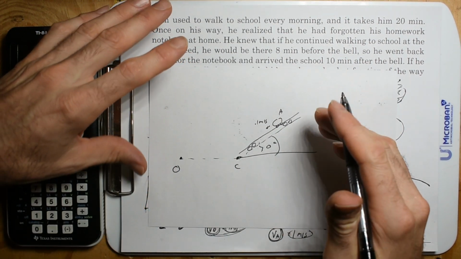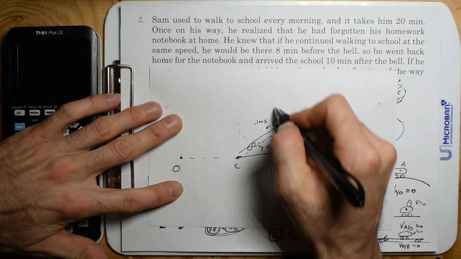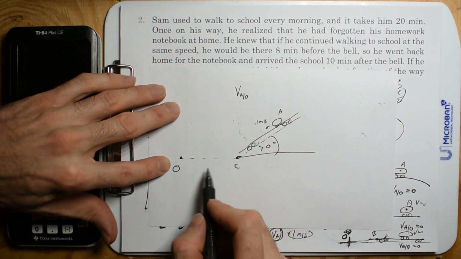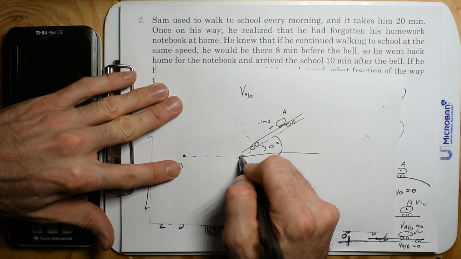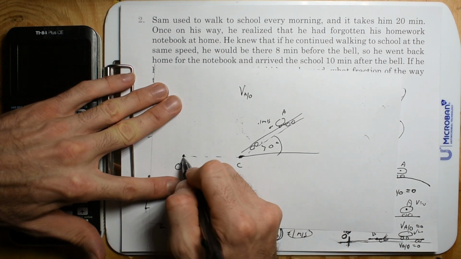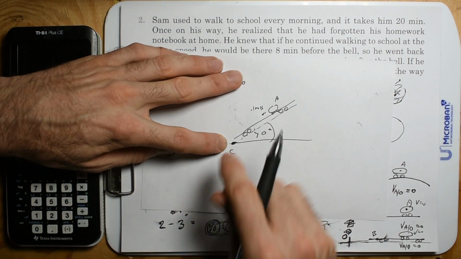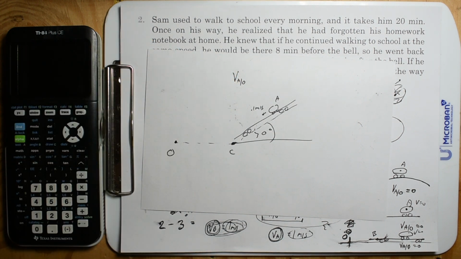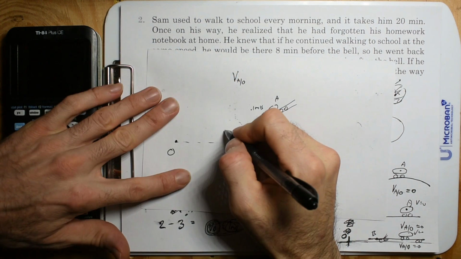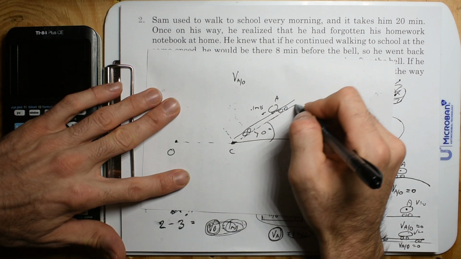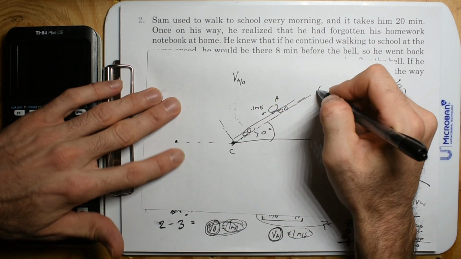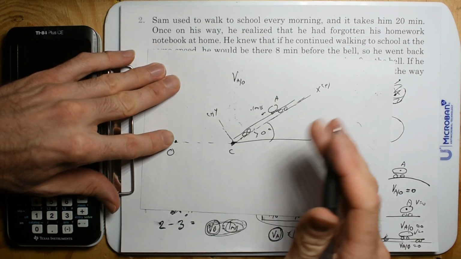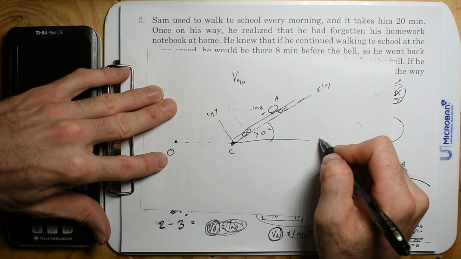Sorry for scribbling this out. Now we want to know the velocity of A as seen from O, so what we're going to do is ask, what's... Oh yeah, this is interesting because this is a different reference. If we set this as positive X and positive Y, this might be for another video. I don't even know why I'm doing this.